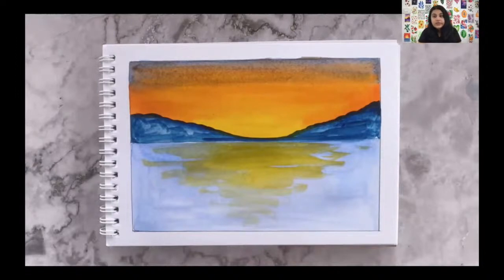Great. All right. So I can see all of you have finished up this part of it. And now we can move on to the reflection part of it. While you're doing this, keep painting. I'll just explain it verbatim. So we're going to follow the same sort of technique that we did for our yellow. We're going to have sort of a reflection at the bottom.